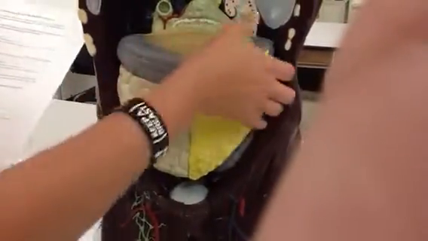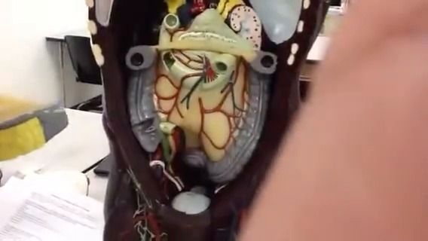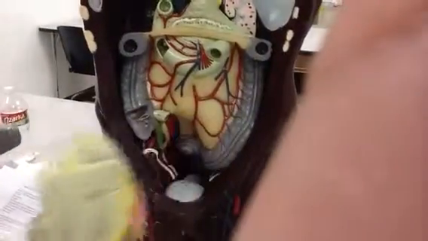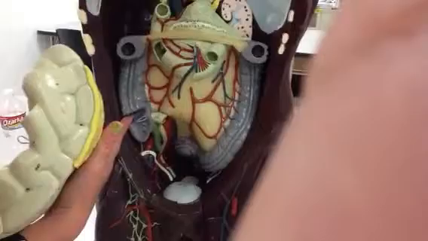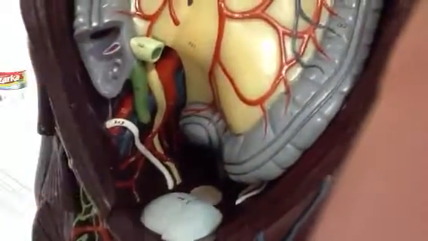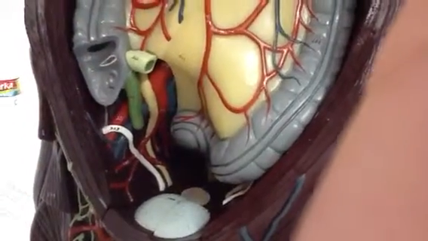The first, this is the large intestine here. And then it continues inside. These blue pieces or dark gray pieces. The ileocecal valve is right here, and it connects the small intestine to the large intestine. So where the white ring is.